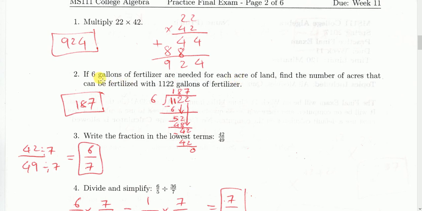The second question: if 6 gallons of fertilizer are needed for each acre of land, so for each acre there are 6 gallons. Now find the number of acres that can be fertilized with 1122 gallons of fertilizer. Remember, each acre is 6 gallons. So now they give you this many gallons and they ask you for how many acres. We need to divide this number by 6, right? Because 6 for each acre.